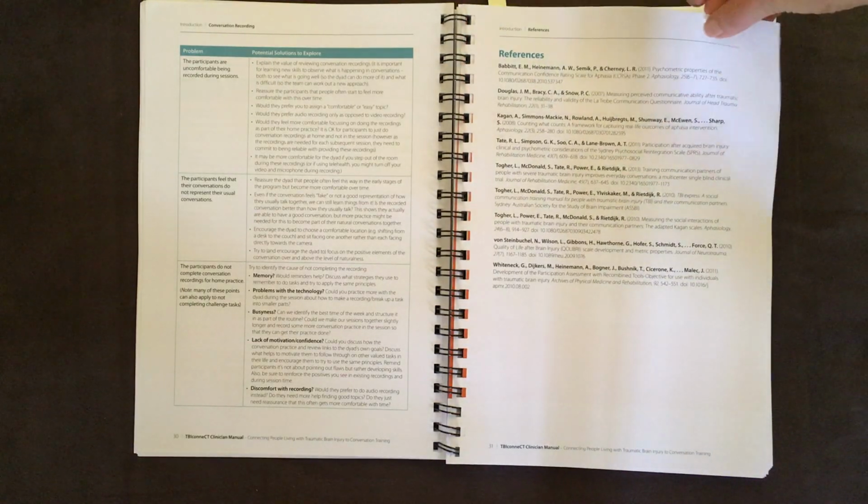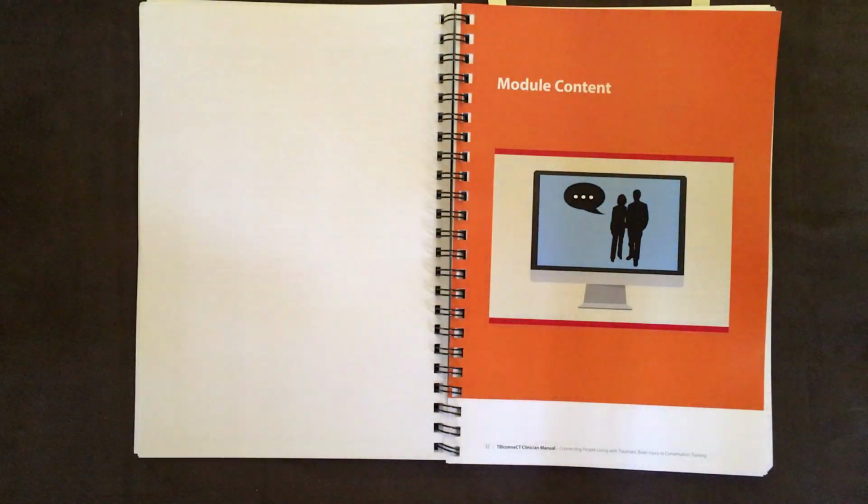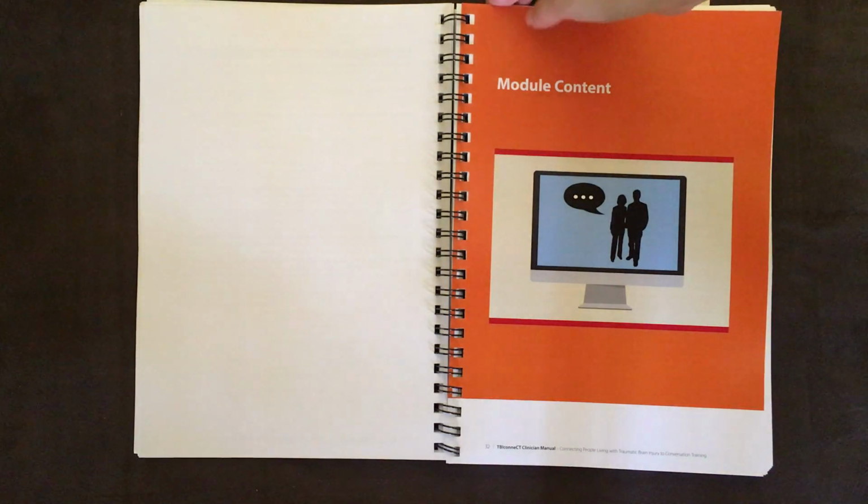Next, we get into the module content. This is organised into 10 modules delivered across 10 sessions. The structure of each module is quite similar, so as an example, let's just have a look together at Module 5, which is about collaboration.